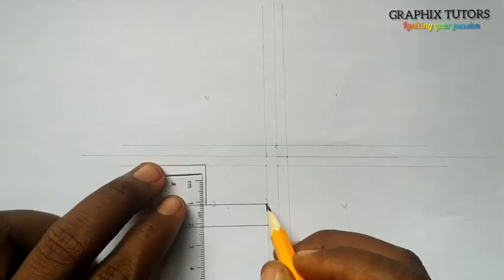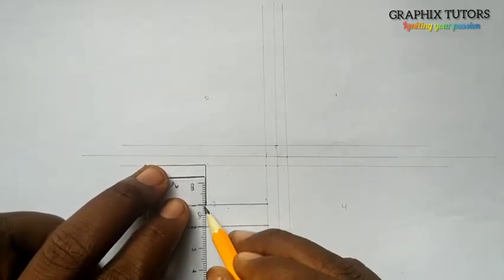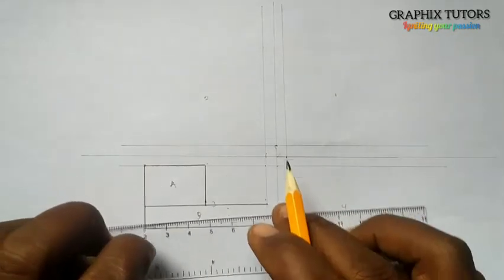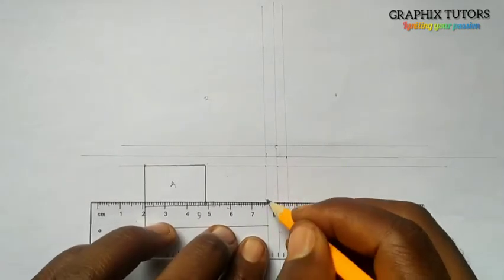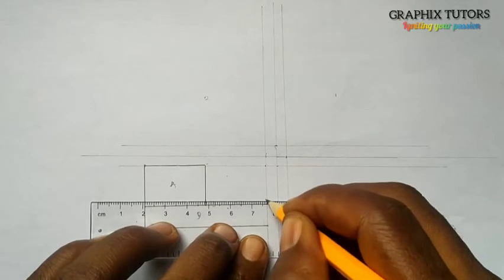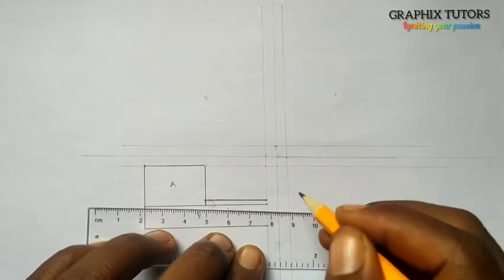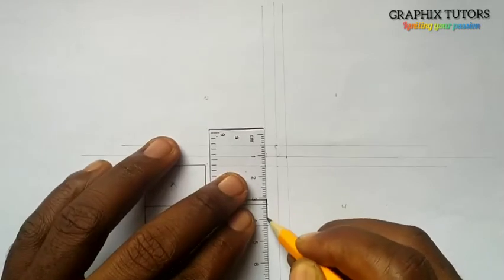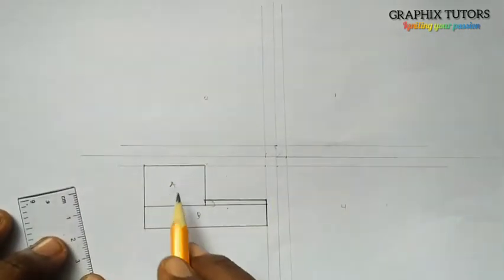And also this is 0, 1, 2. So I'm going to join them together from this point to this point. And also I'll join from here to here too. So this is AB and this is C.